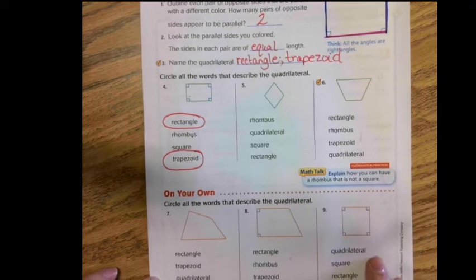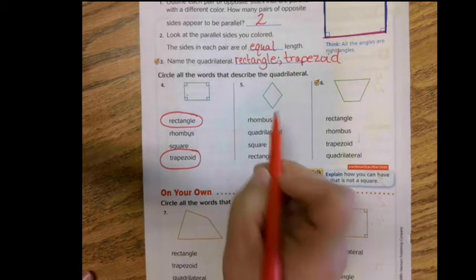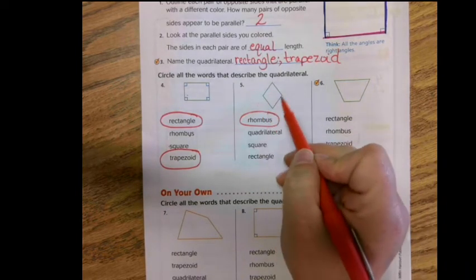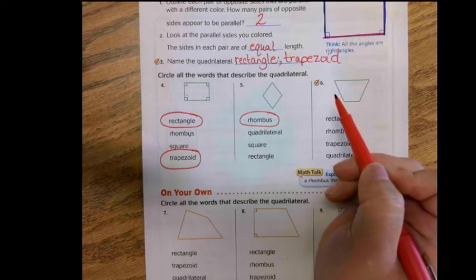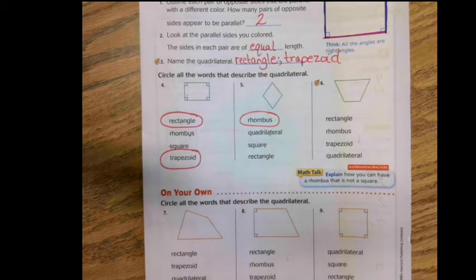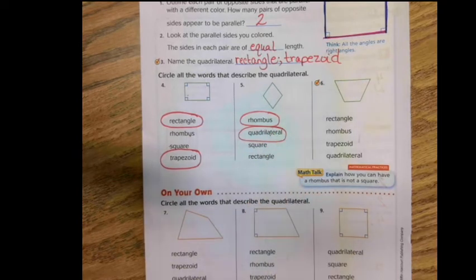All right, now let's look at our rhombus. I didn't mean to, but I just gave it away for you. This one is a rhombus, and let's talk about why. It has to have two pairs of opposite sides that are parallel. That's exactly what I have. I have two sets of railroad tracks. Now, would this be considered a quadrilateral? What is a quadrilateral? Do you remember? A quadrilateral is a four-sided, four-angled shape. And that's exactly what this is. So we can call it a quadrilateral.